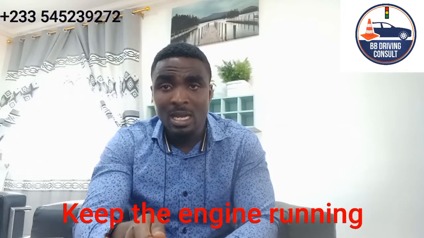Then the last function of the clutch is to keep the engine running when the gear is on first, second, third, fourth, fifth, or reverse. If you want the engine to still run, you have to step on the clutch fully down. Otherwise, the engine will go off. So the last function of the clutch pedal is to keep the engine running.